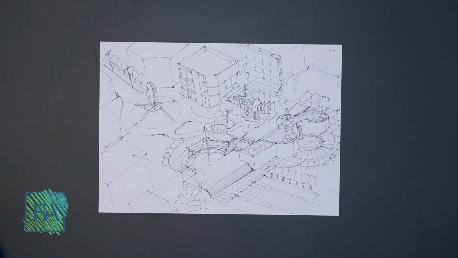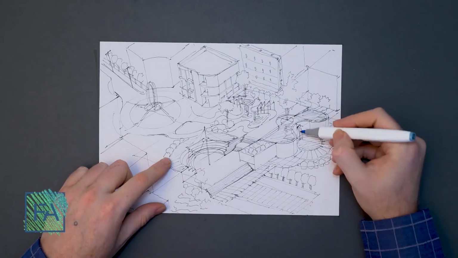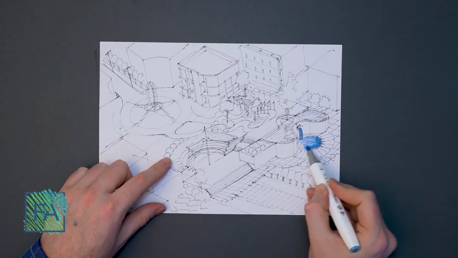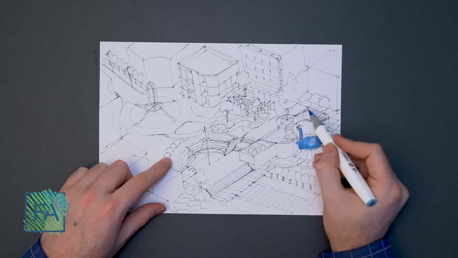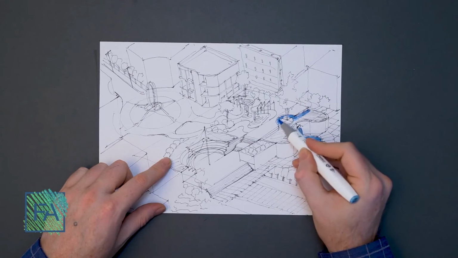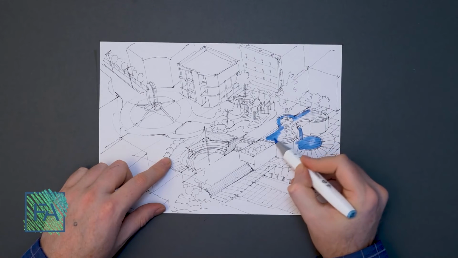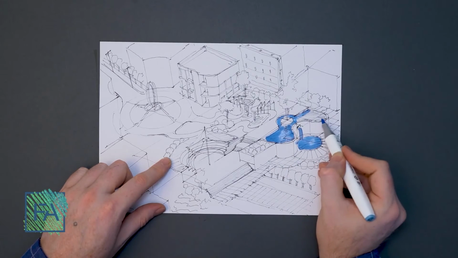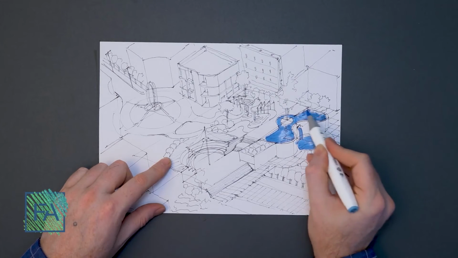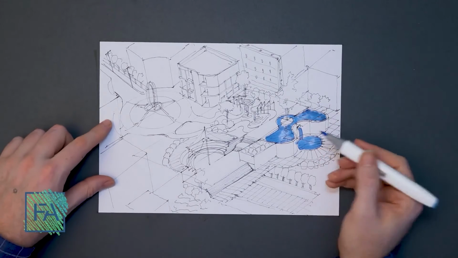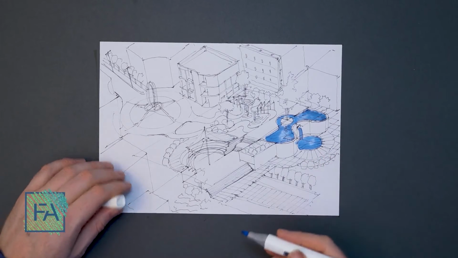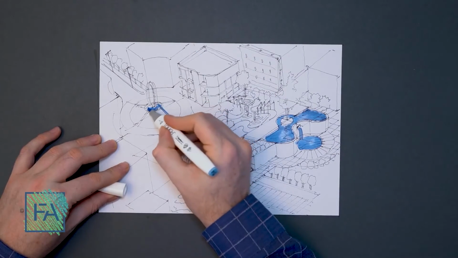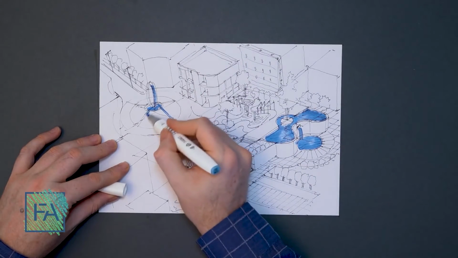Now, let's pick up color number 76 and add some blue color on this fountain and on the water area. And this is gonna occupy a huge part of our design. And as we're coloring it and we are showing the volume and the topography in our design, it can be seen much better.